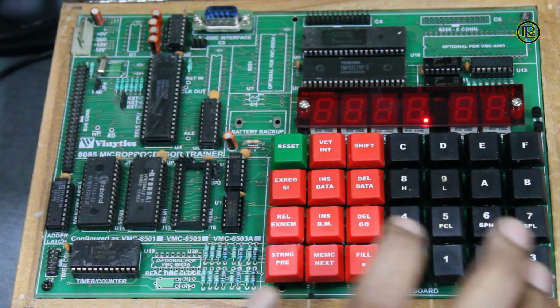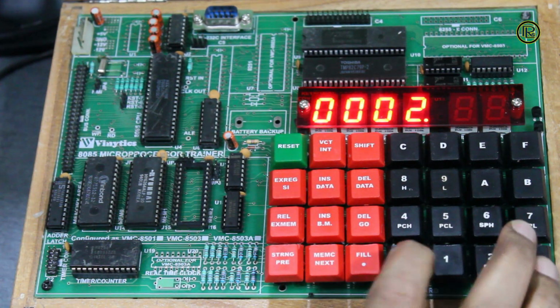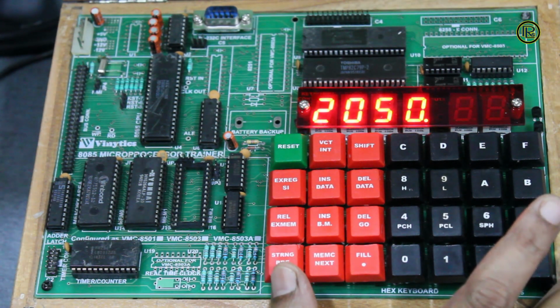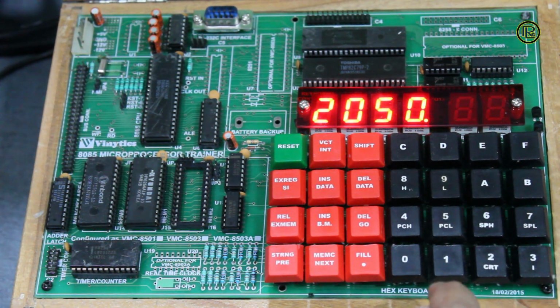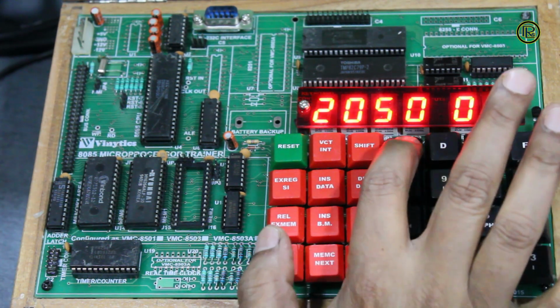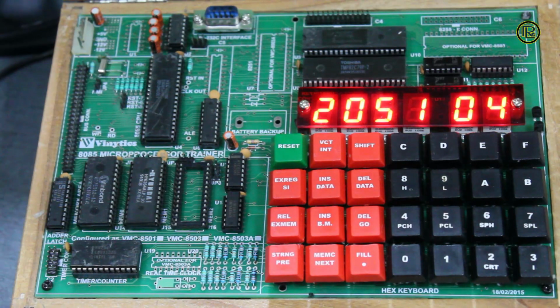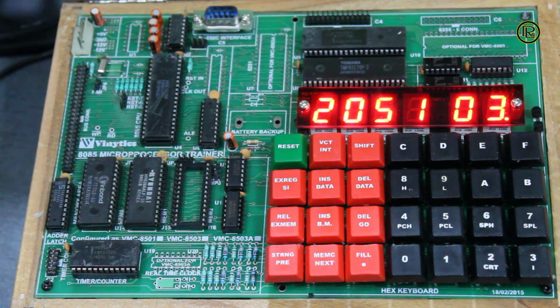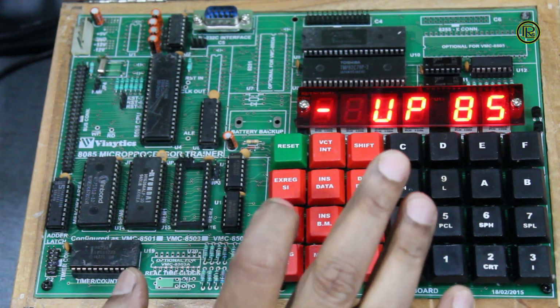So now let's see. 2050. I am entering the number to be divided. That number is 0C. Then the next number will be 03. And so this part is over. Now I have to write the program.